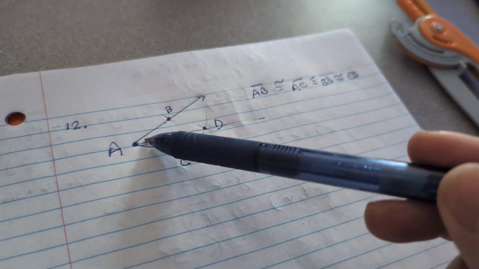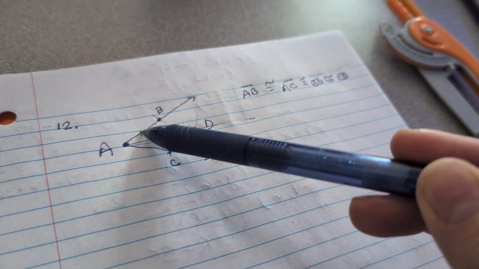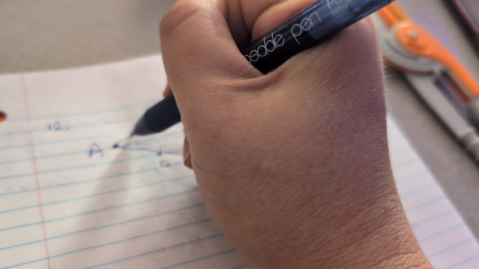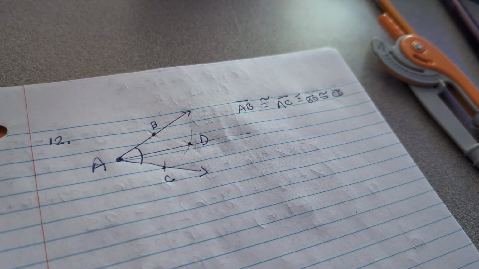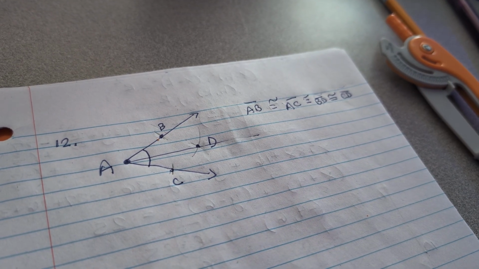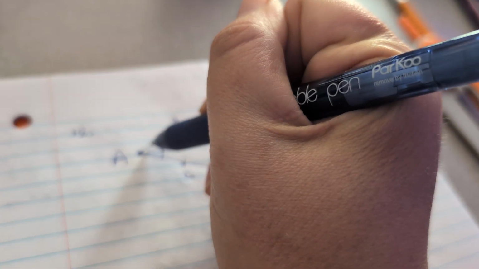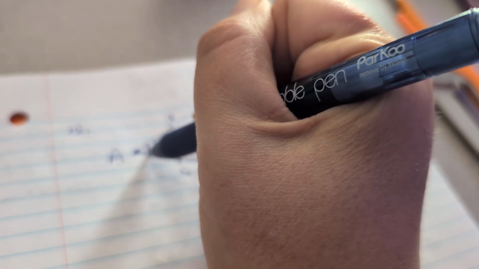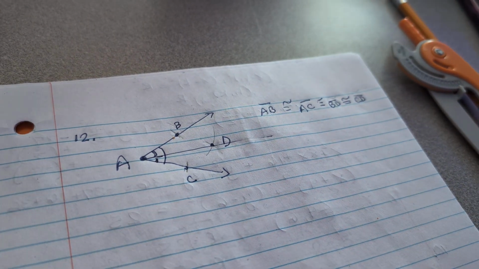And what do you think AD is? Looks like it's maybe bisecting, okay? Because that's exactly what it's doing. It's bisecting the angle BAC into two angles that are congruent to one another, okay?